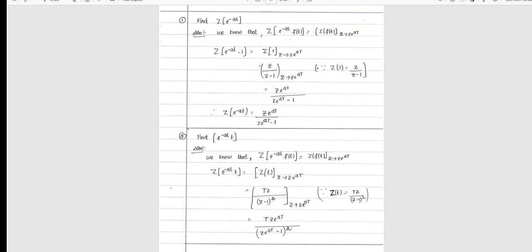So we will write here Z of 1, where z tends to z into e to the power aT, because we have minus power of e, e to the power minus at, that is why we will get positive power.